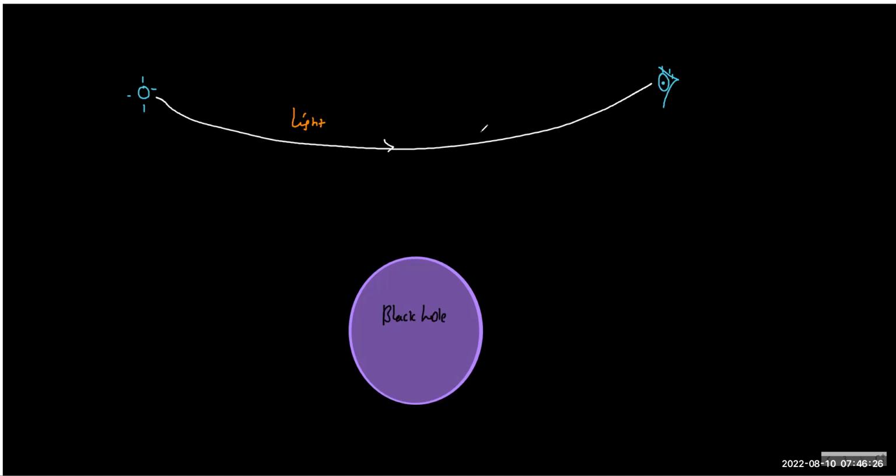Light always travels in a straight line, but is it a straight line? No. So when we deal with such kind of geometry, it's basically non-Euclidean geometry. This is called the non-Euclidean geometry.